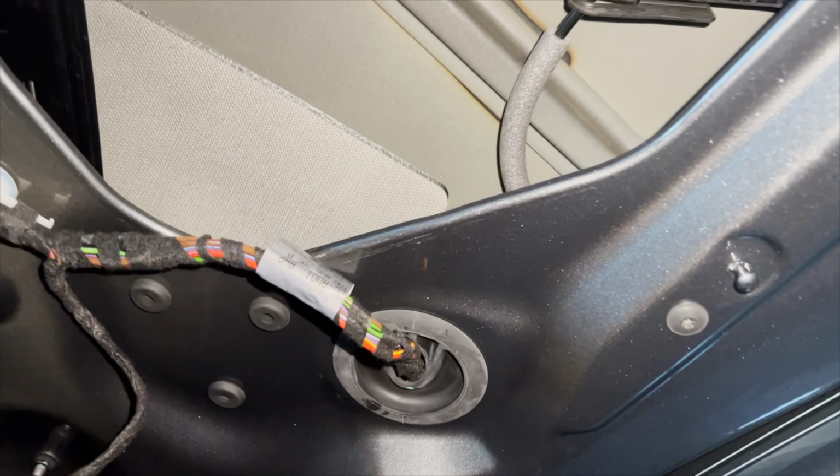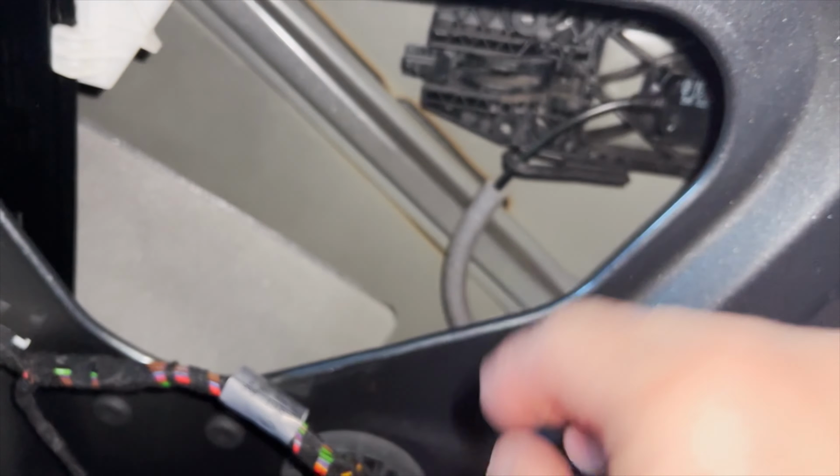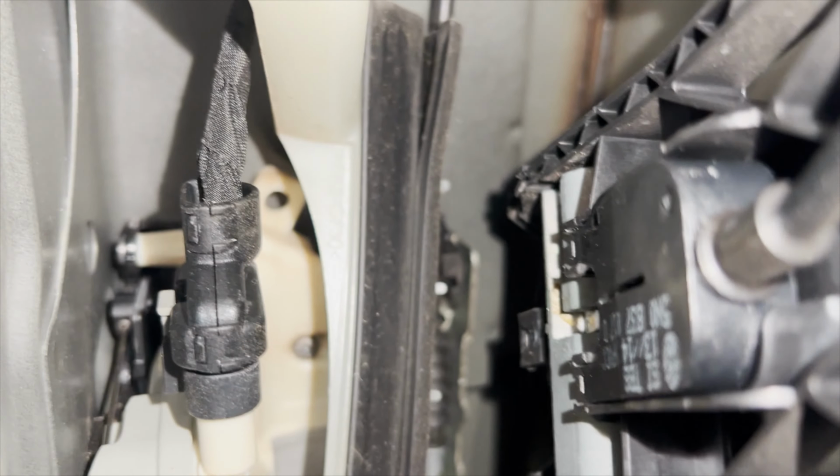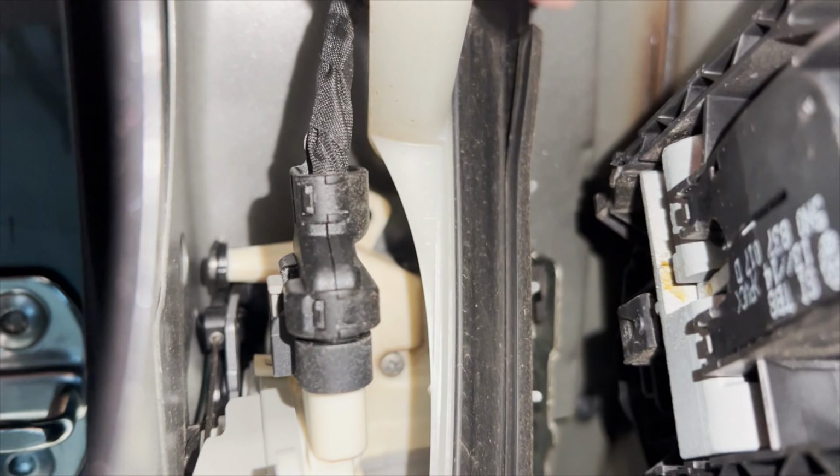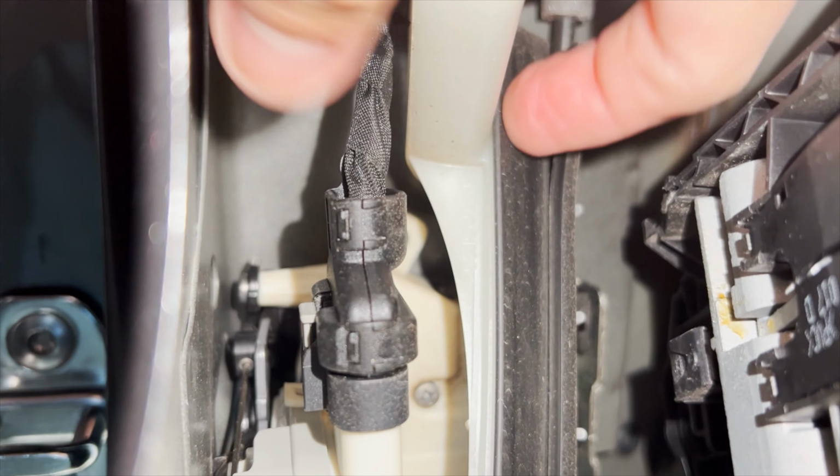Now, why do we have to remove this? So we need to get to this connector. Let me see if I can. Right there. This connector. So there's a little tab here. You just press on there, and it should come out. You push that tab down.